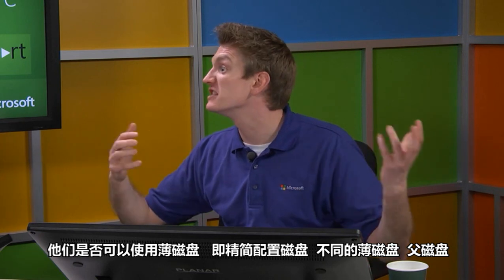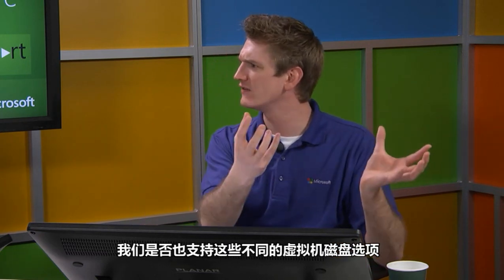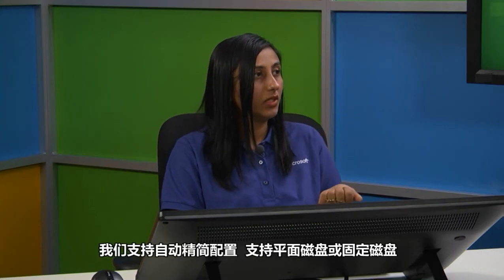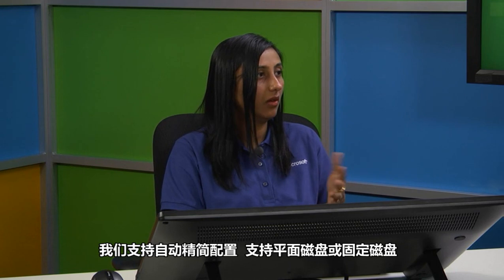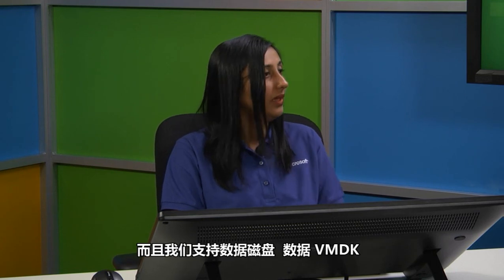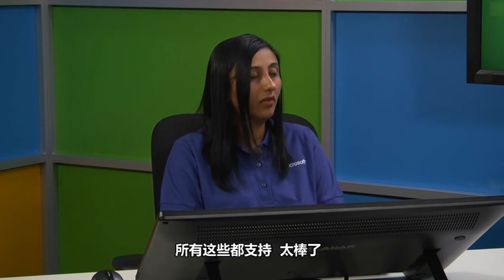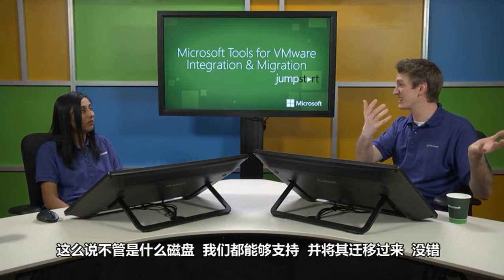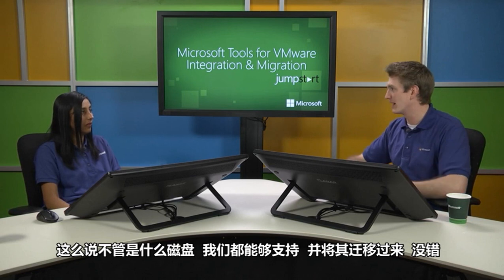Great. Now, what if they're using thin disks, thinly provisioned disks, difference disks, parent disks? Do we support those kinds of different virtual machine disk options as well? We do support them. We support thin provision, we support flat or fixed disks, and we support delta disks as well, delta VMDK. So all of them are supported. Great. So as far as the disks go, whatever they have, chances are we're going to be able to support that migrated over.